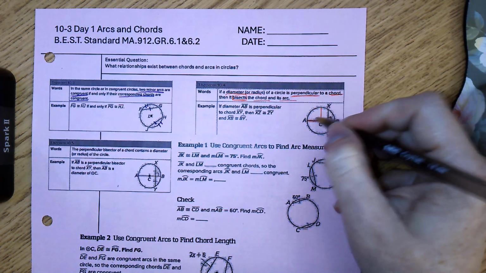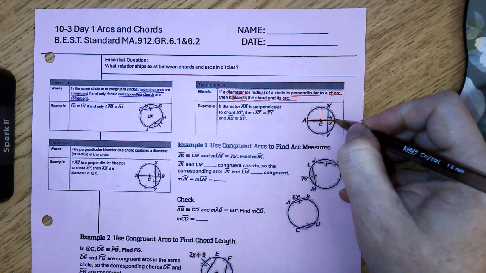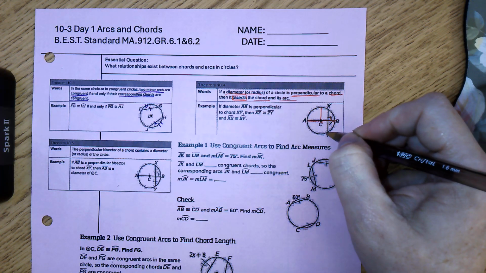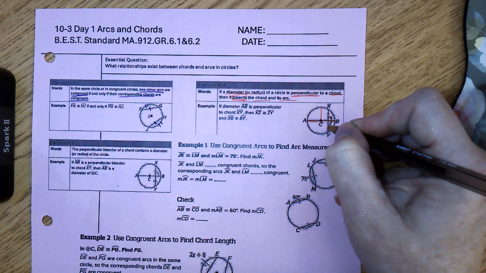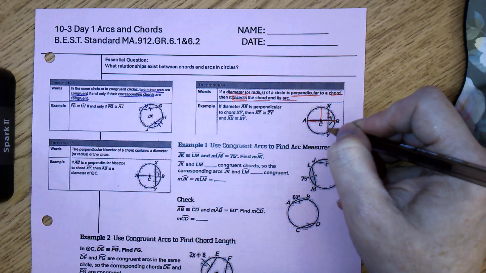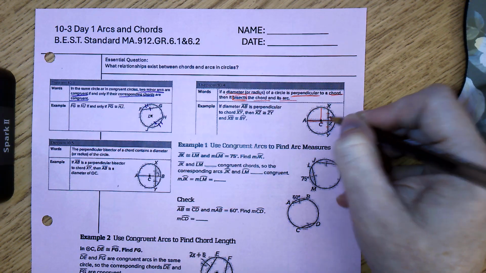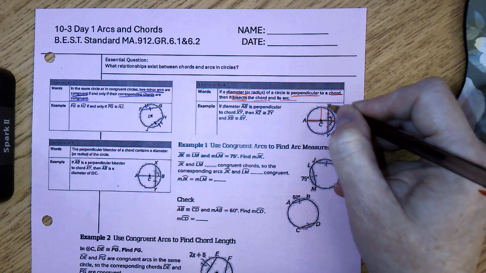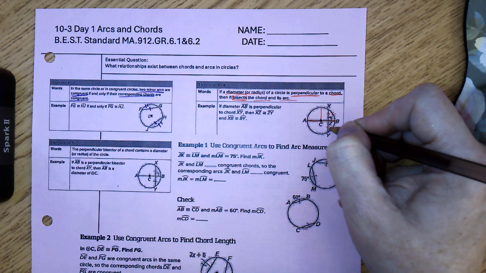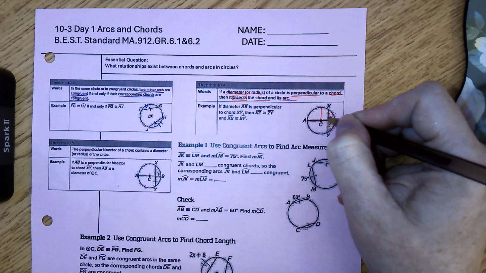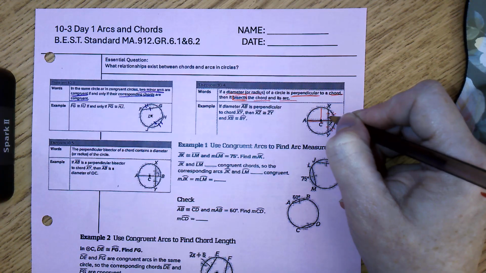So because this diameter is perpendicular to this chord, that means XD is congruent to YZ, and BX is congruent to YB.